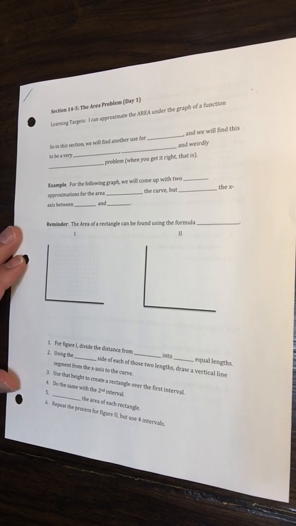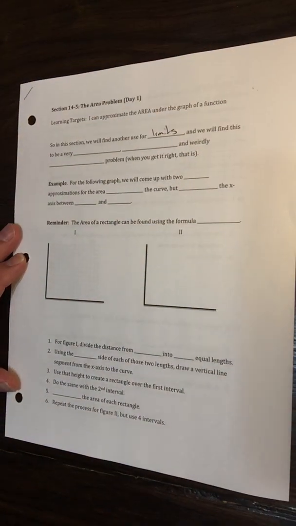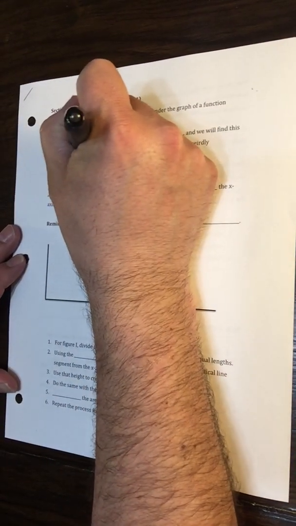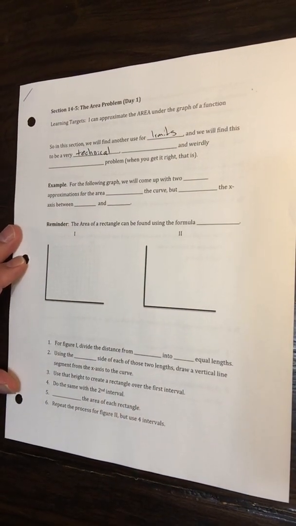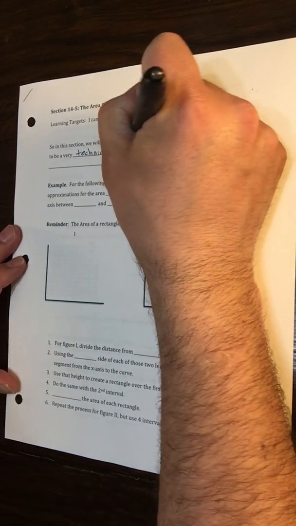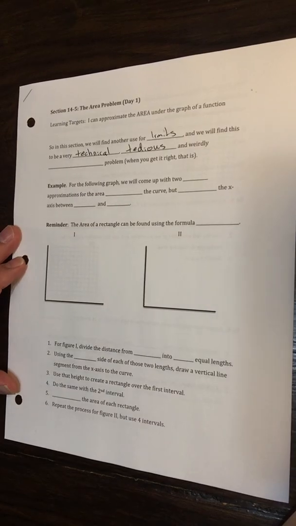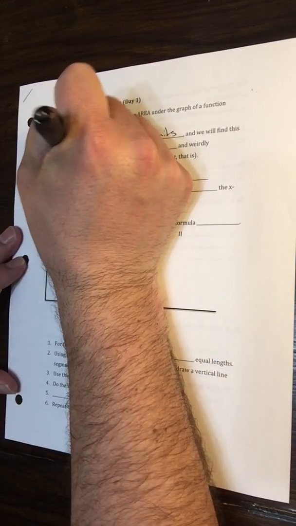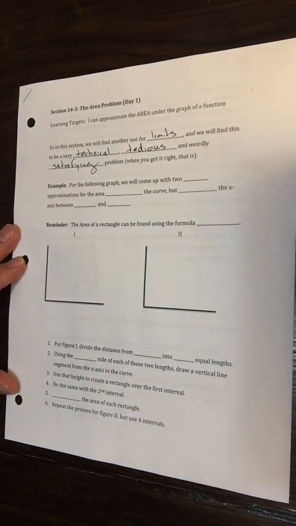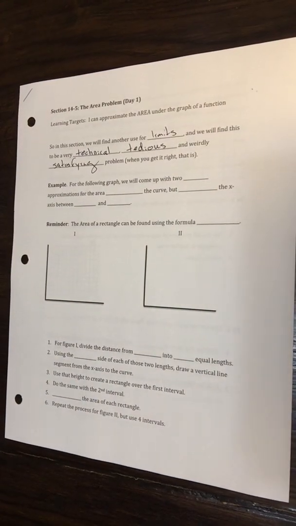Here we go. In this section, we're going to find another use for limits. And we will find this to be a very technical, like you got to be good with your algebra and not make mistakes with negatives and such. It's going to be tedious by the time we're done with it, if I can spell that word. And then, honestly, it's going to be weirdly satisfying when you get it right. Like, if you do a whole bunch of things right and you get this problem right, there's a weird satisfaction to doing that much math and getting it right.